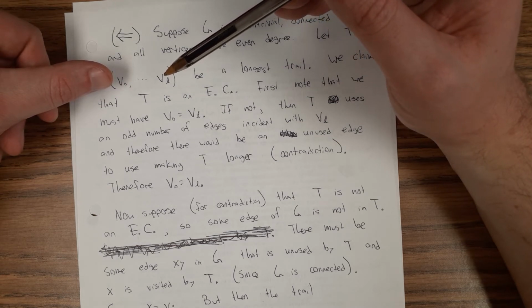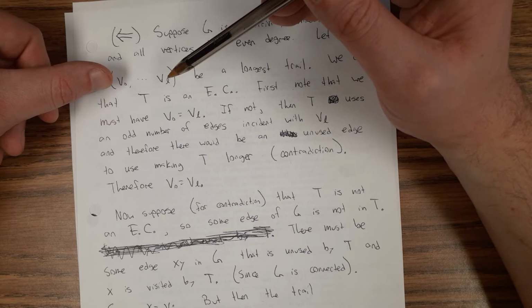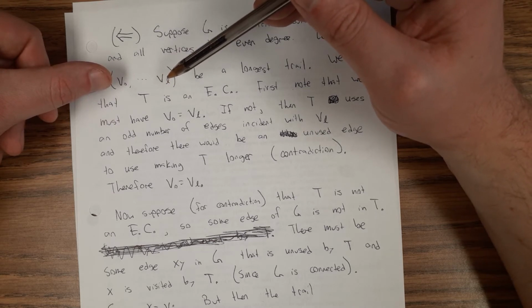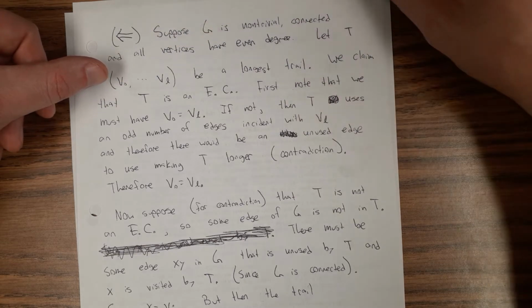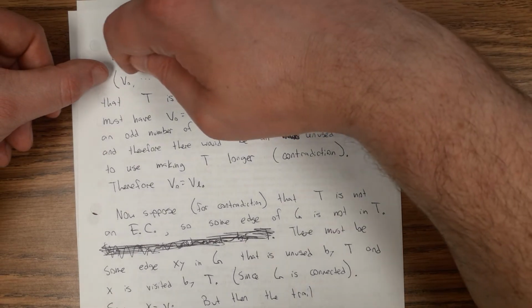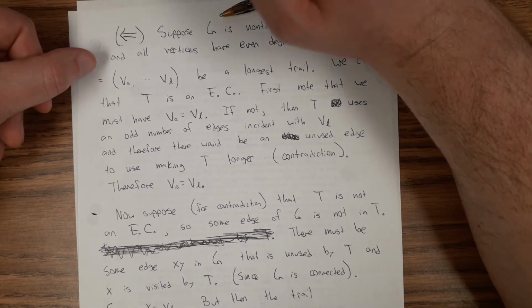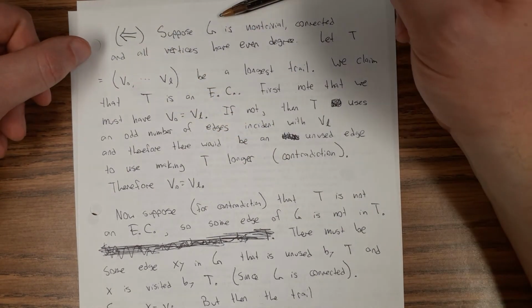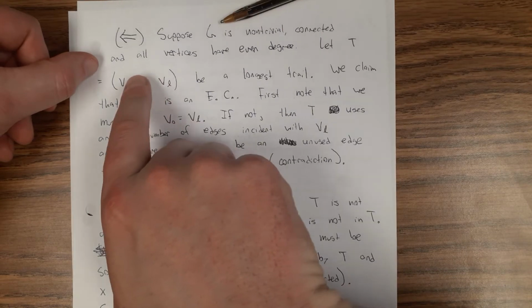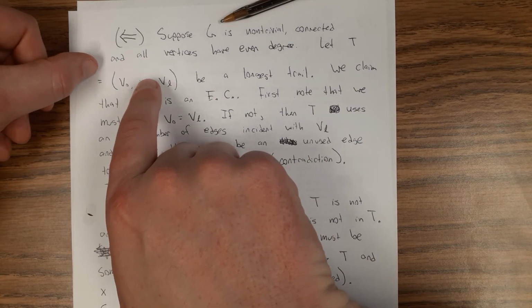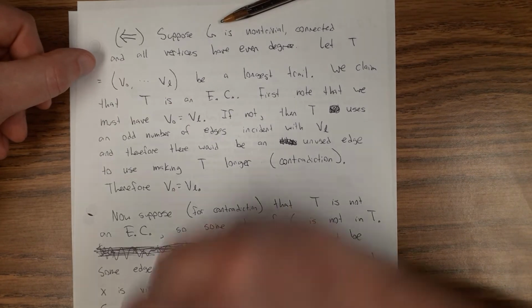Then how many edges do I use that touch VL? Well, VL might appear several times in the middle, and each one of those times accounts for two edges. Anytime a vertex appears in the middle, that accounts for two edges, because there's the one where you enter and then the one where you leave.